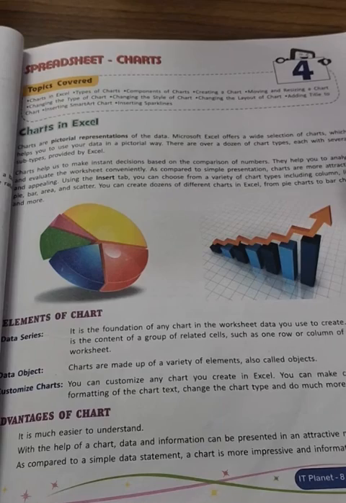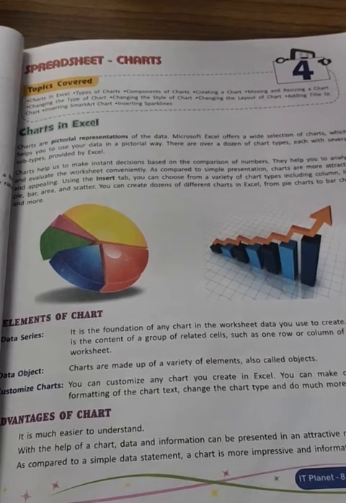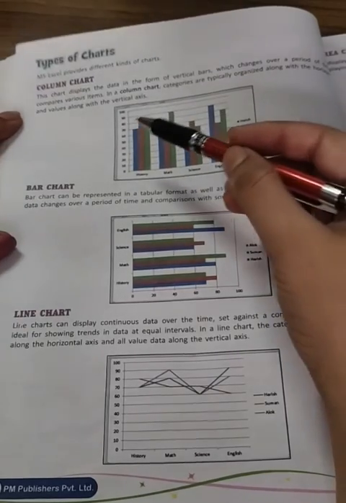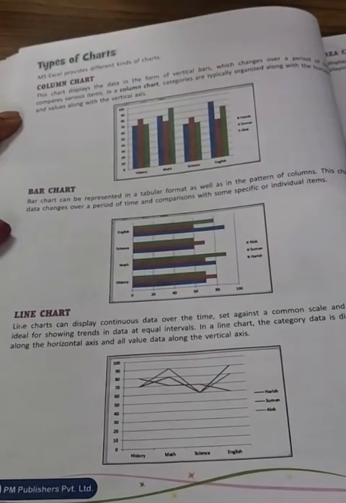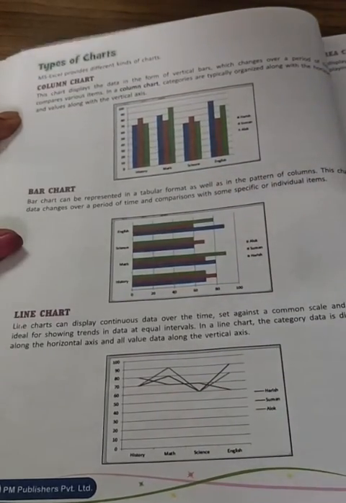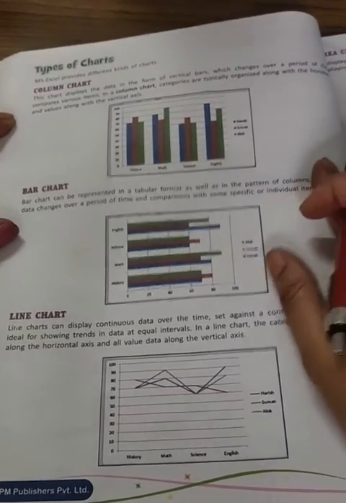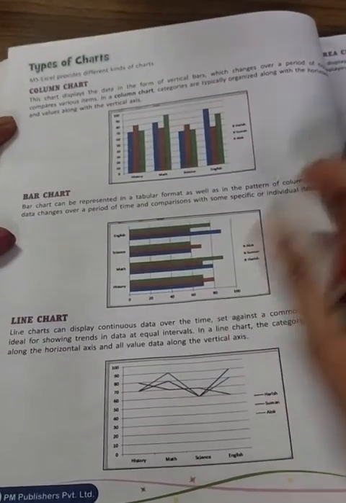So let's begin with the concept of types of chart. Child, MS Excel provides us different kinds of charts. Some of them are column chart, bar chart, line chart, area chart, pie chart, donut chart, scatter chart, radar chart, 3D surface chart, and stock chart. Let's learn about the types of chart and for what purpose these charts are used.